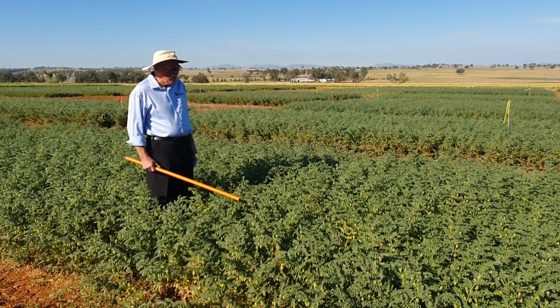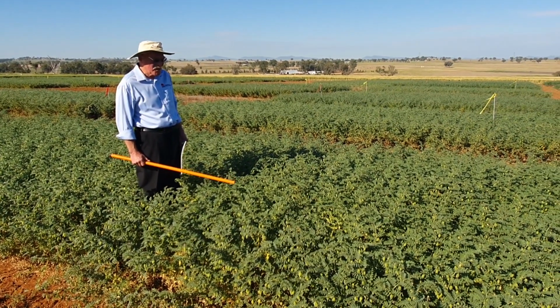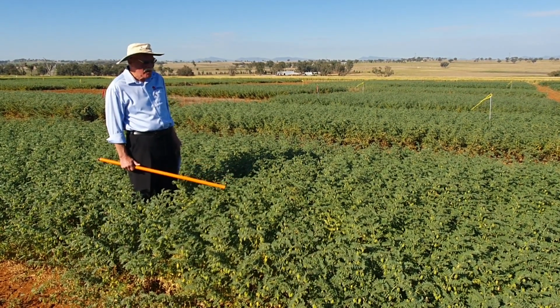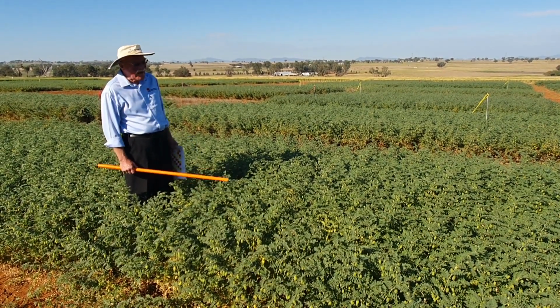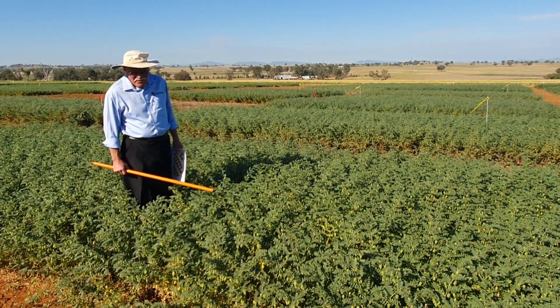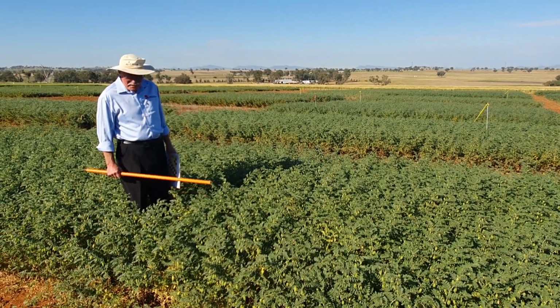So this is the future of the chickpea industry in Australia for this particular disease: host plant resistance. And if we can get it up to this level in all new varieties, then it will save the farmers having to put foliar fungicides on the crop and reduce the amount of chemistry going into the environment.